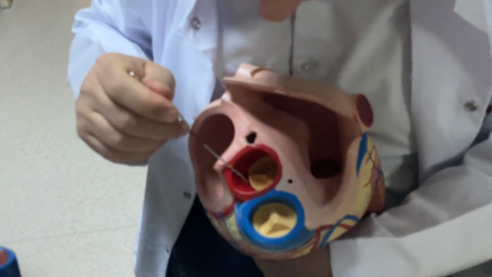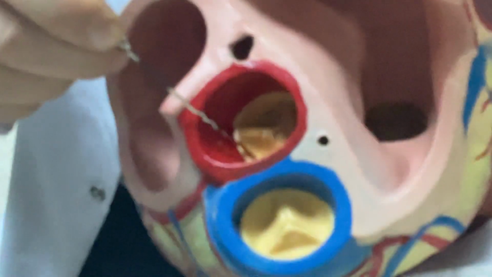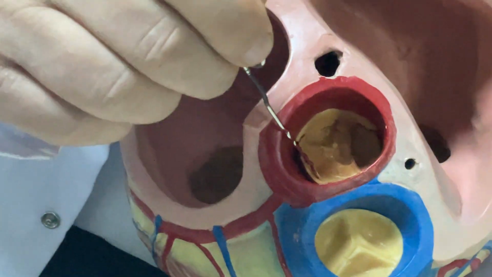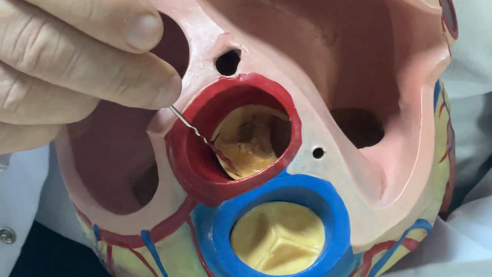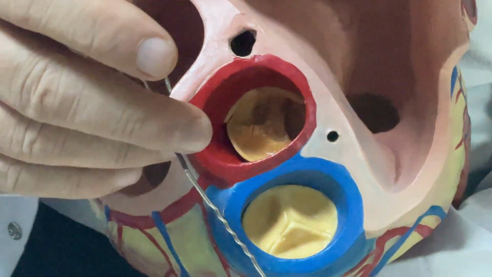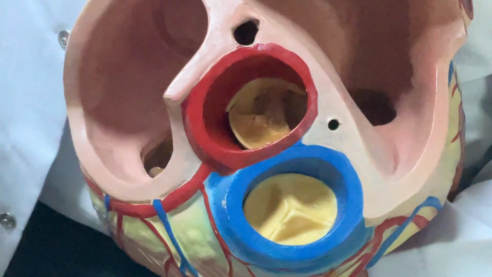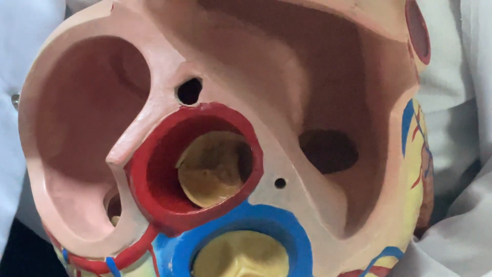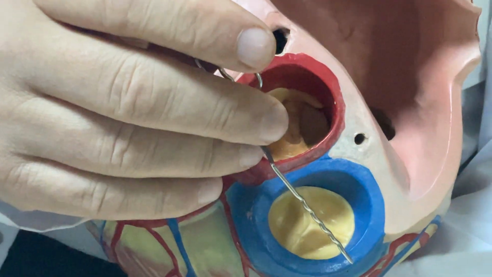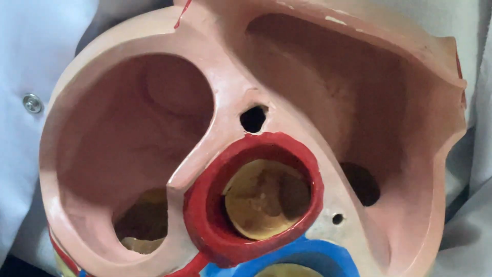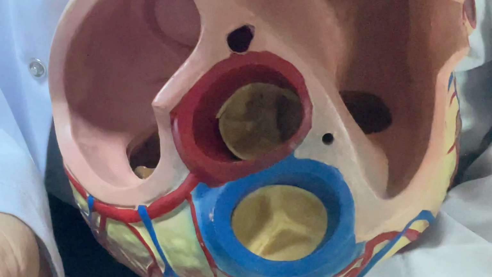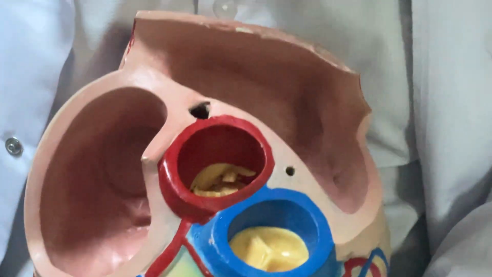Now, look here, between the cusp and the aorta, a sinus is formed. This is called the coronary sinus of Valsalva. We have right, left, and posterior aortic sinuses of Valsalva.